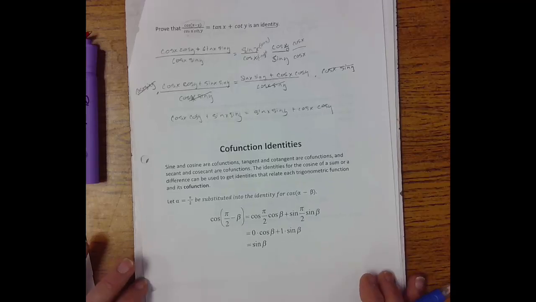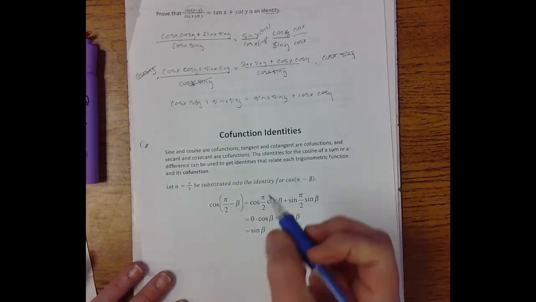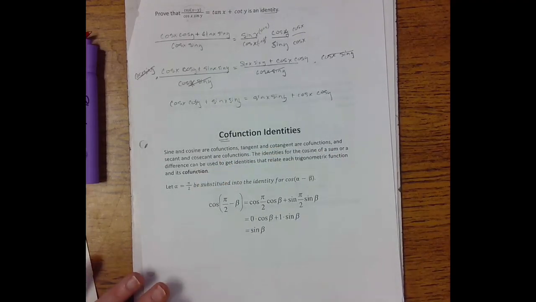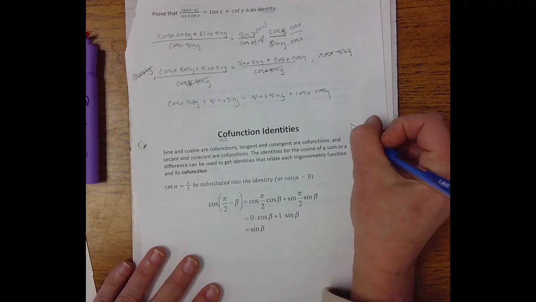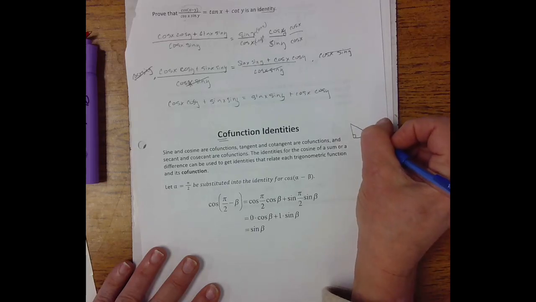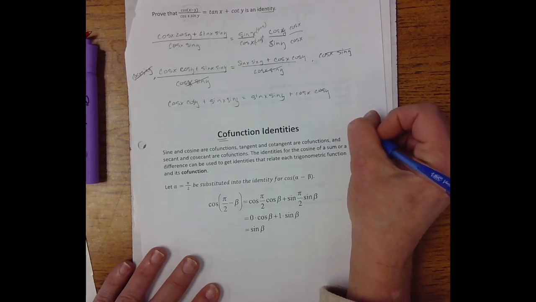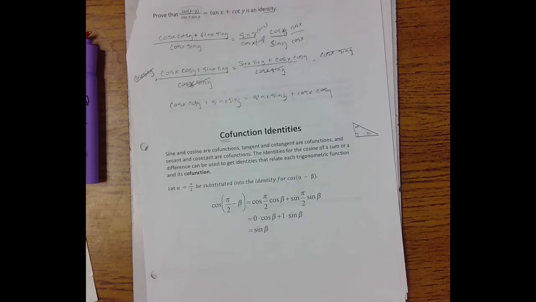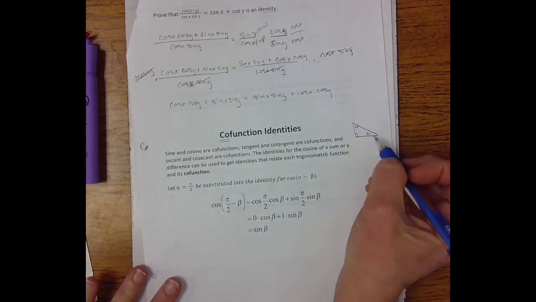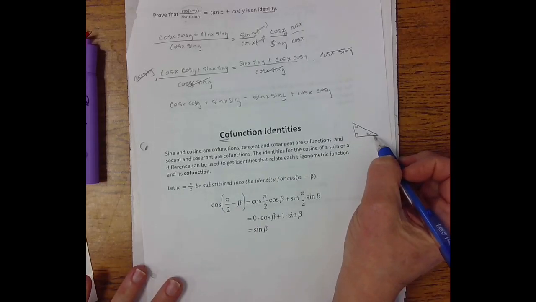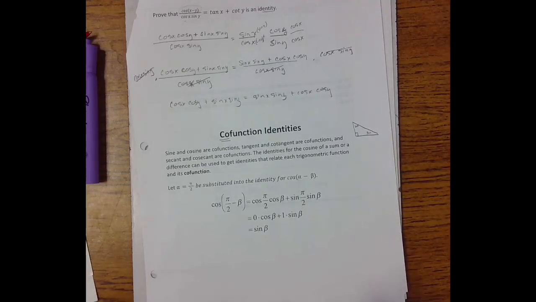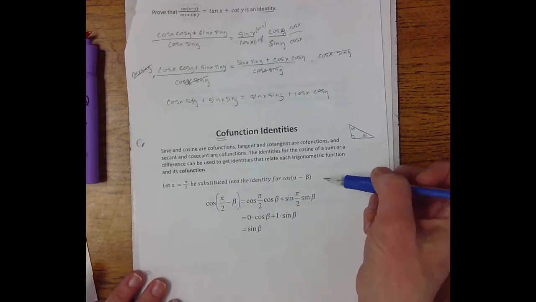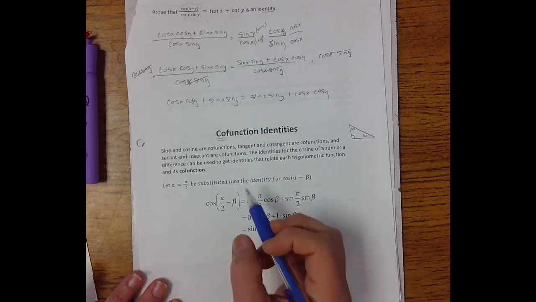Now, our cofunction identities. Co means, I think about it in terms of my right triangle. If I knew that this angle would be 30 degrees, then this one has to be 60 degrees, and I bet you've actually noticed that the sine of 30 degrees is the same thing as the cosine of 60, and vice versa. And so on the cofunction identities, this is also a way that we can subtract them using the fact that you have the pi over 2.